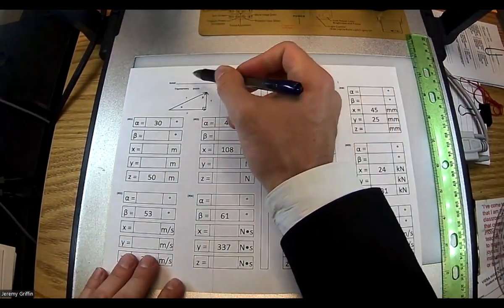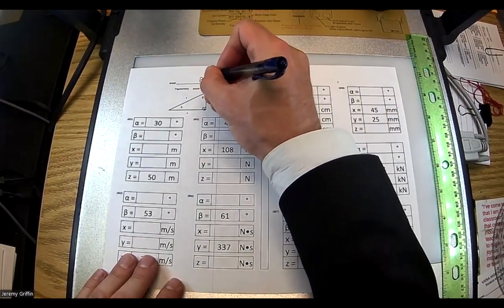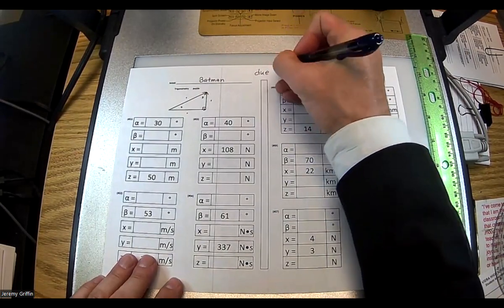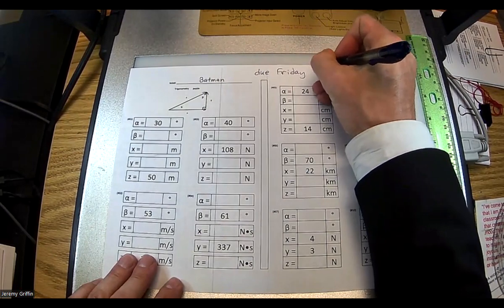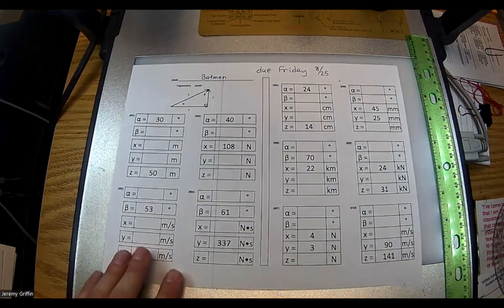Let's everybody do this. Write your name on your paper. All right. Also write this: due Friday, 8:25. That was Friday, right? I think Friday, 8:25. Okay.